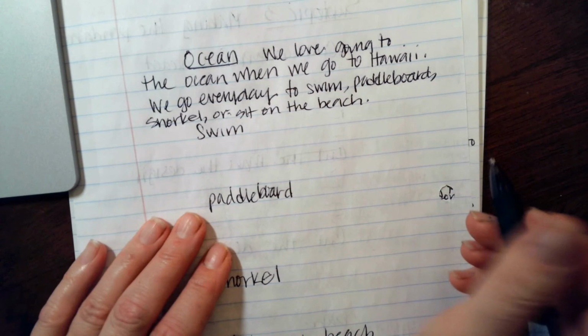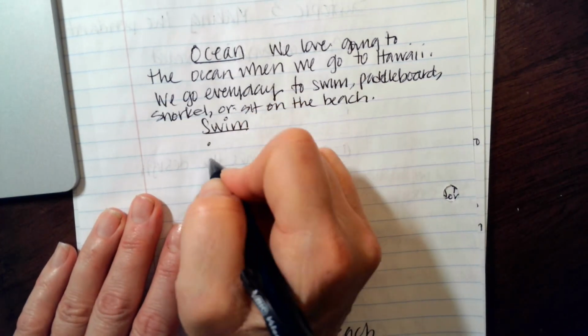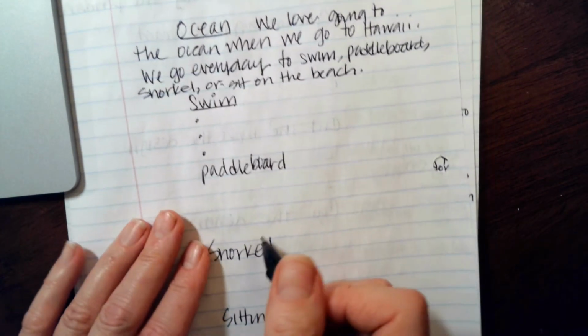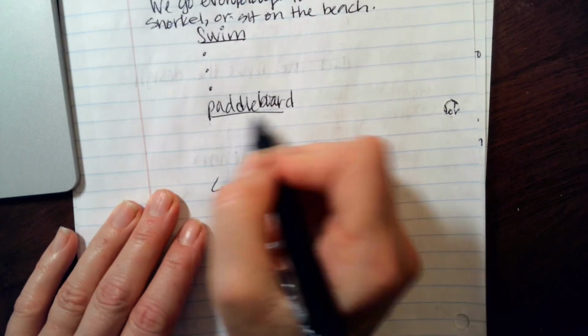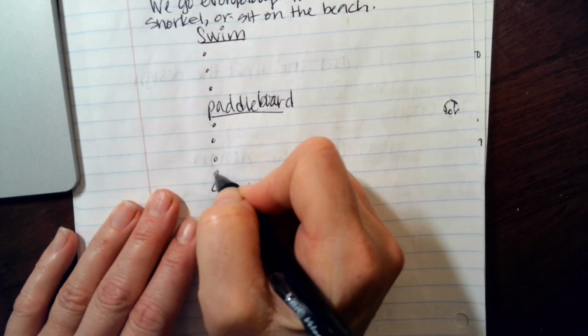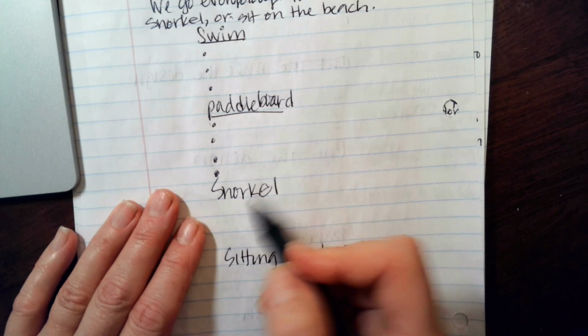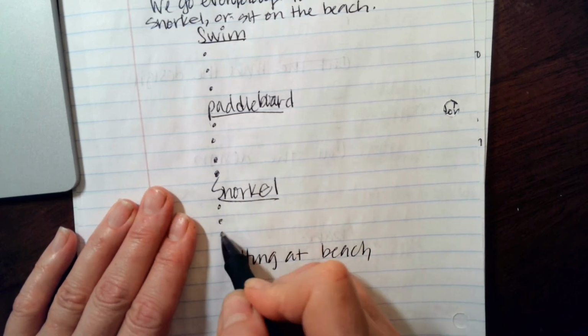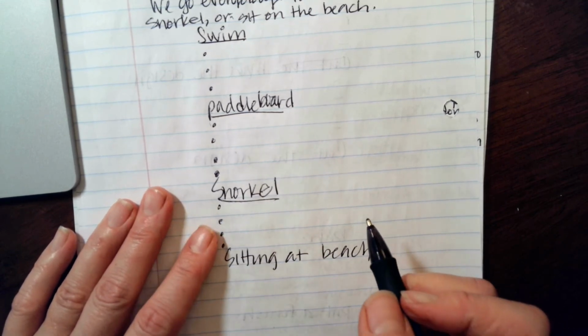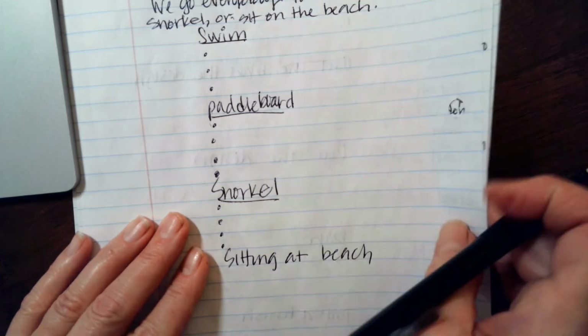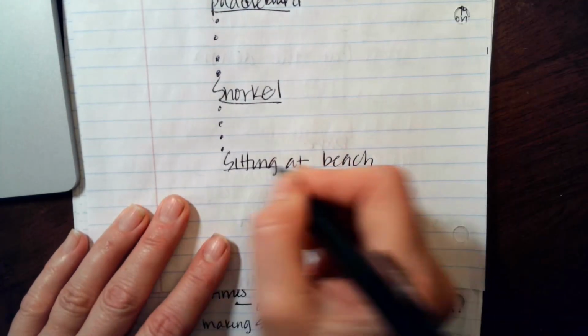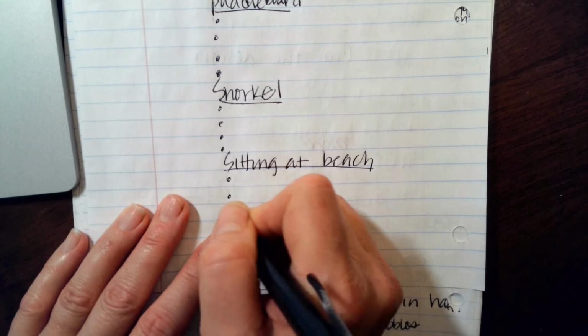And now under swim, you're going to write details about this, maybe three details about paddleboarding, or four maybe. Three or four details about snorkeling, and three or four details about sitting on the beach.